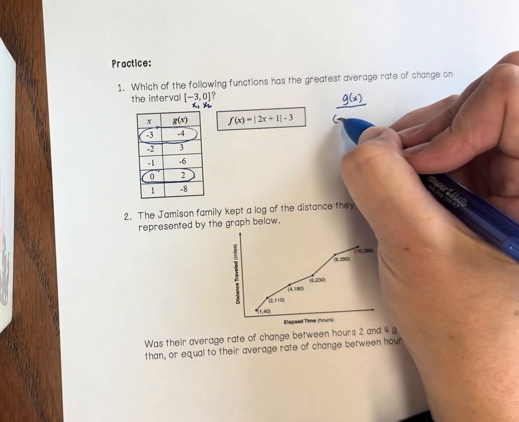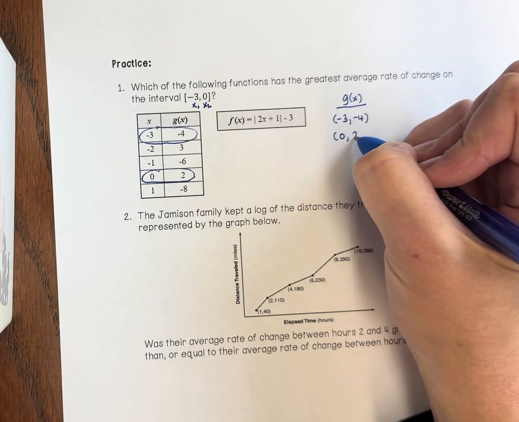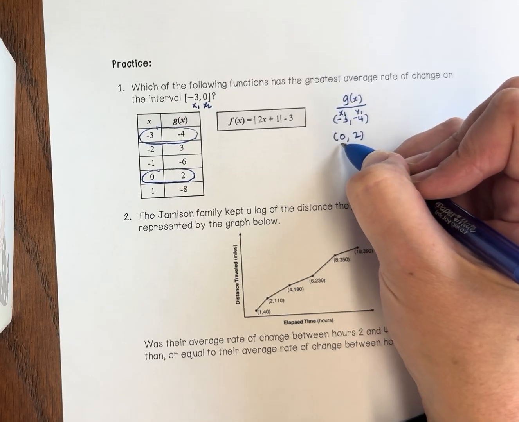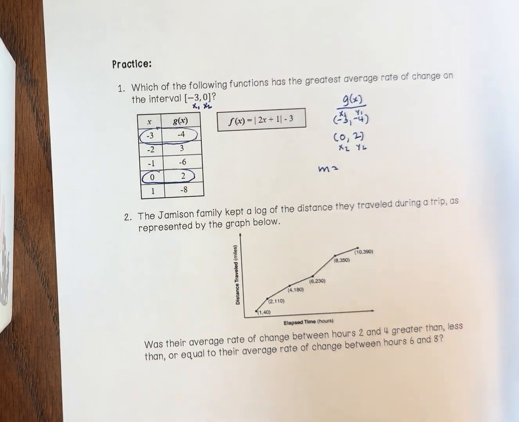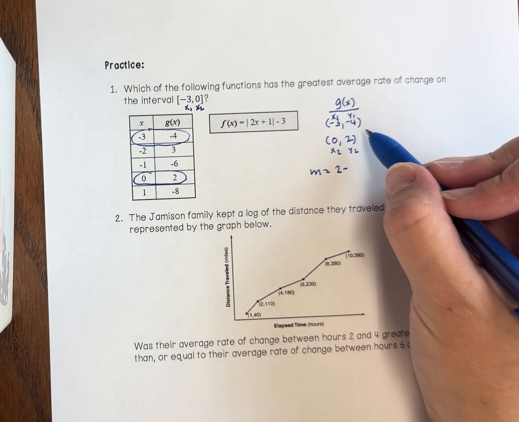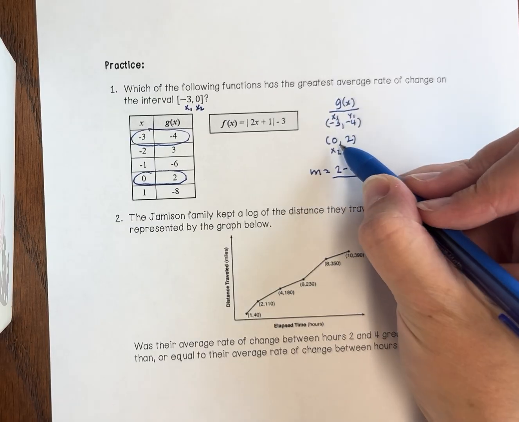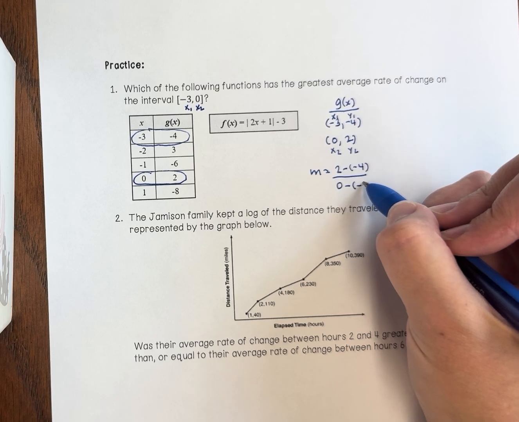So g of x has the points negative 3, negative 4, and 0, 2. This is our x1, y1, x2, y2. So we're going to do y2, which is 2, minus y1, which is negative 4, over x2, which is 0, minus x1, which is negative 3.